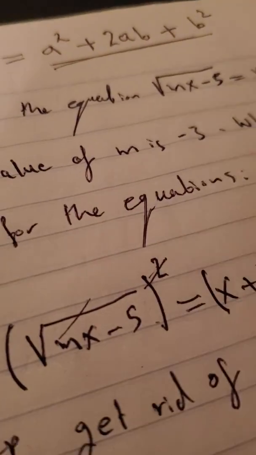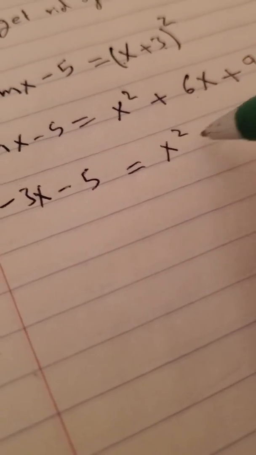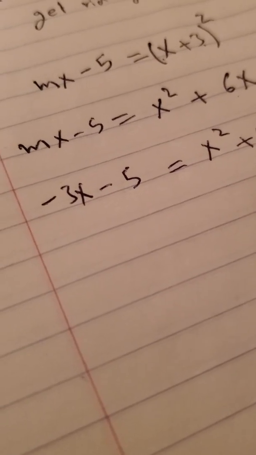Now, it's telling me in the problem that m is equal to minus 3. So here I just plug in the value of m, which gives minus 3x minus 5 equal to x squared plus 6x plus 9. So now I have this equation. Here you have to be careful. There is nothing really hard with the following step, you just need to be careful. Now, here I have a quadratic equation.